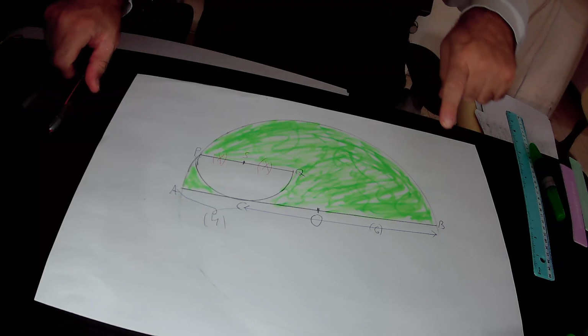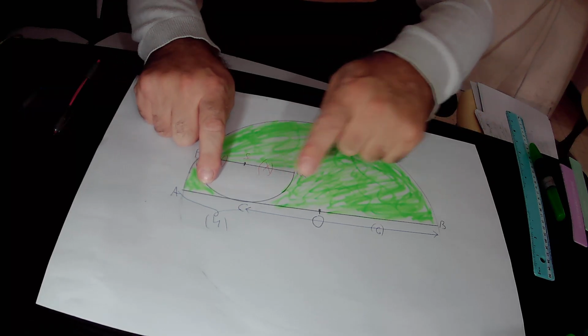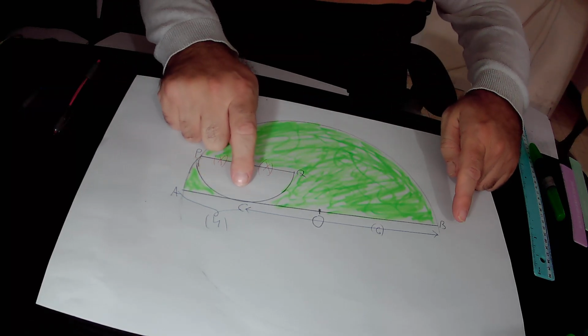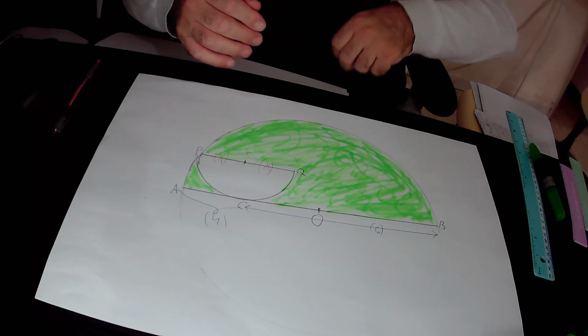The diameter of this big semicircle is AB. AB in total equals AC, that is 4, plus CB, that is 6. So in total, the diameter AB of this big semicircle equals 10 units in its length.